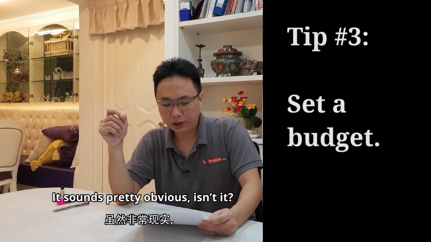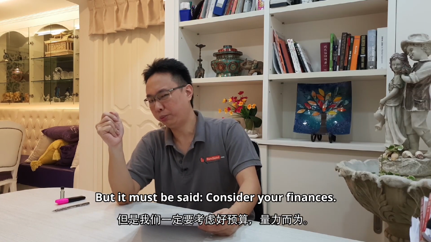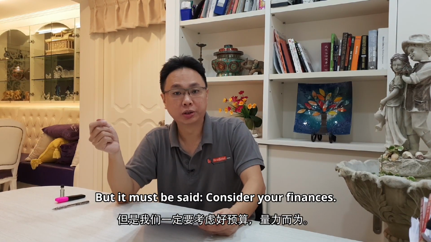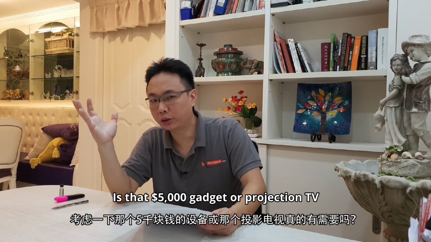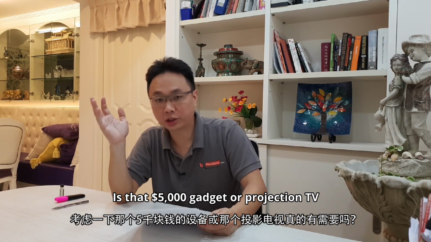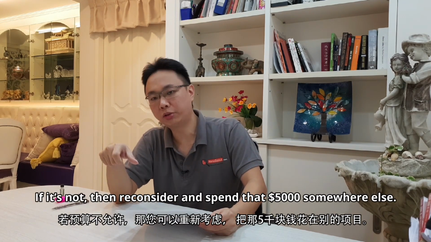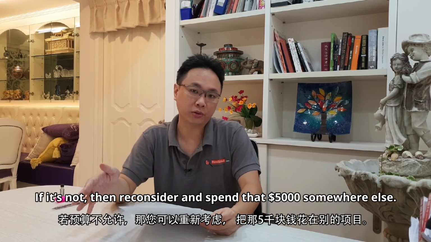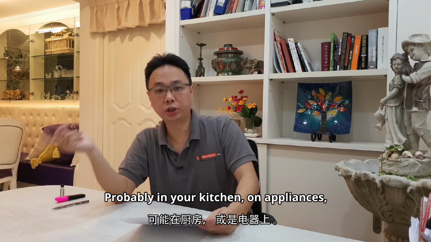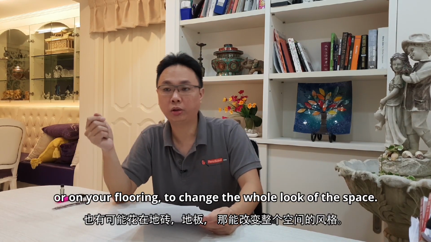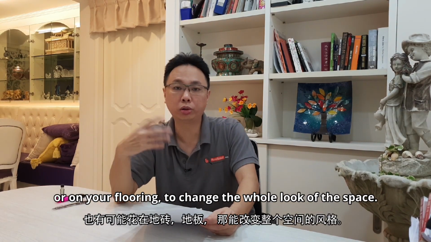Set a budget. It sounds pretty obvious, isn't it? But it must be said. Consider your finances. Is that $5,000 gadget or projection TV really necessary for your space? If it's not, then reconsider and spend that $5,000 somewhere else, probably in your kitchen, on appliances, or on your flooring to change the whole look of the space.